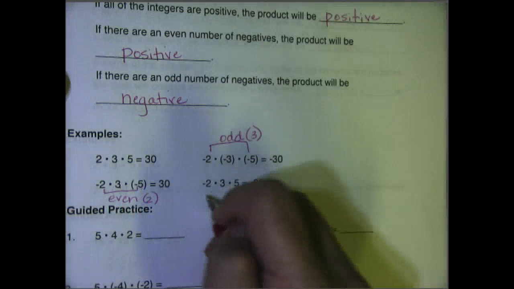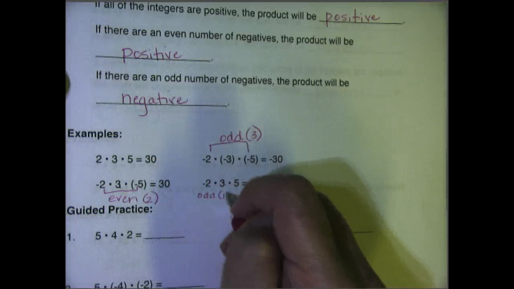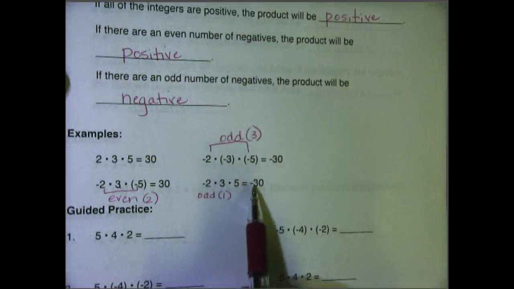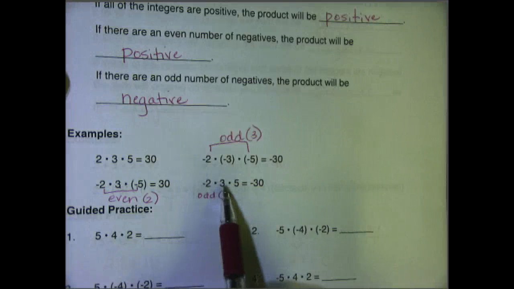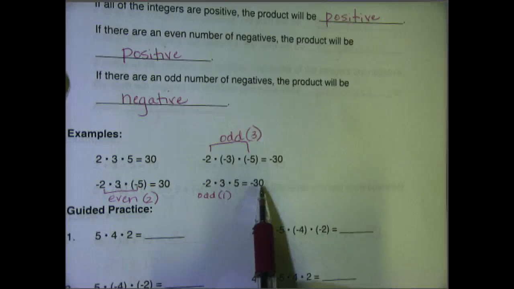On the next one, I have an odd number of negatives. I have 1. So I know my answer will be negative. Negative 2 times 3 is negative 6. Negative 6 times 5 is negative 30.